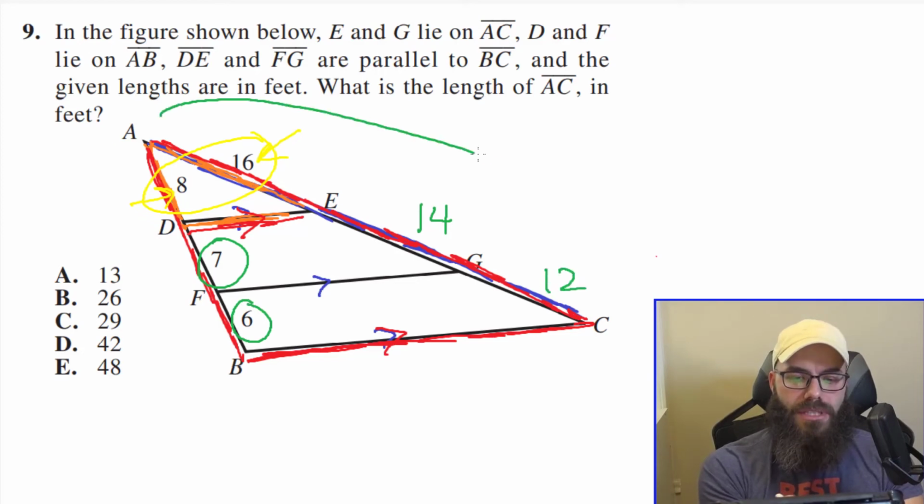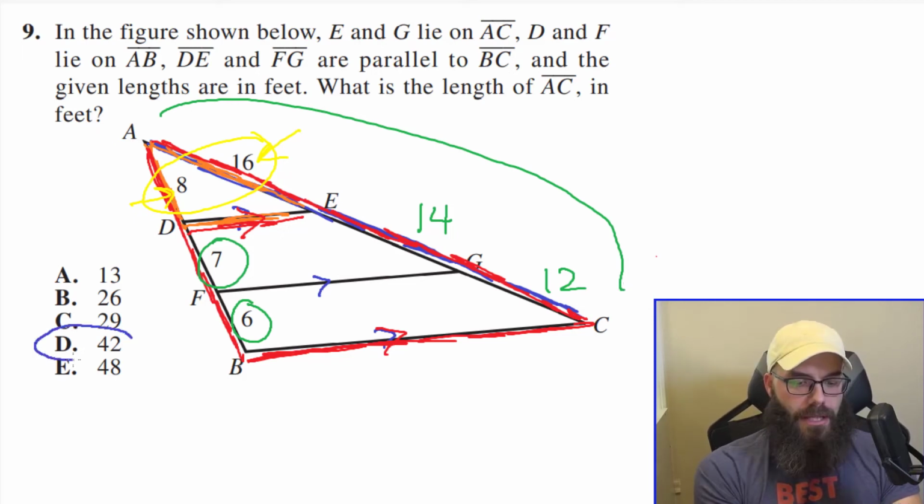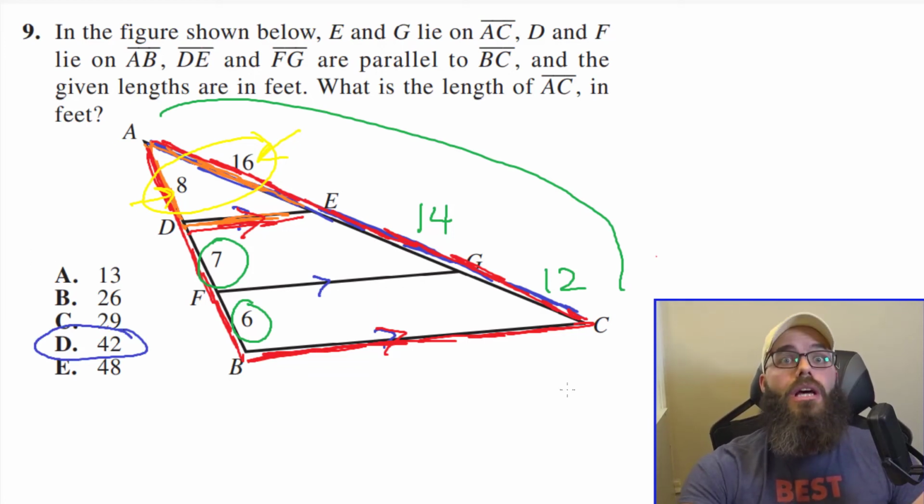Now all I have to do is add these numbers up. 16 plus 14 plus 12, and I have the length AC. Answer D. Last one, number 10.